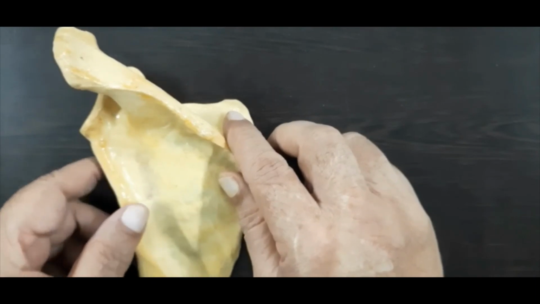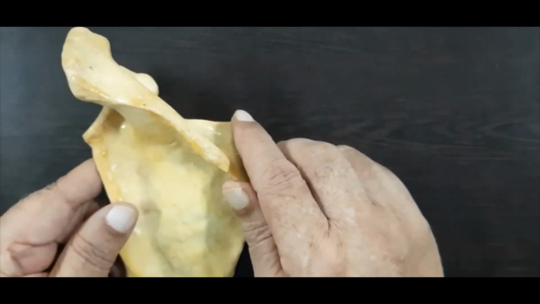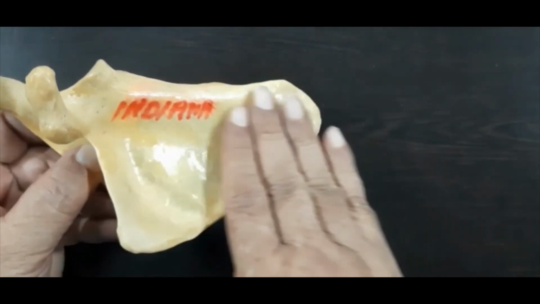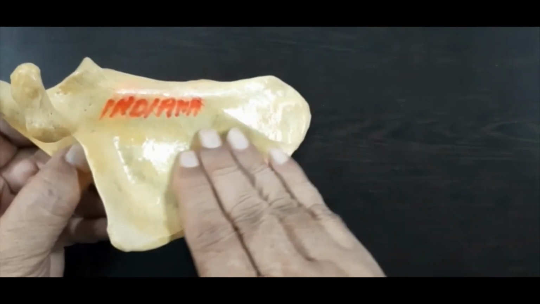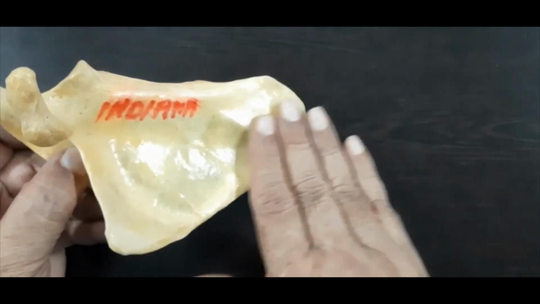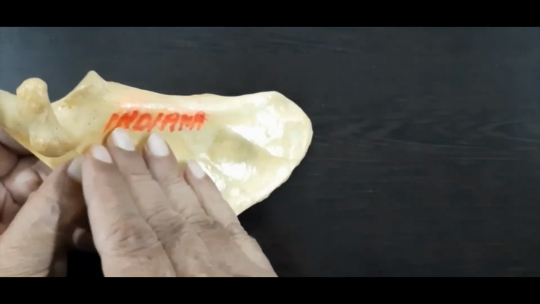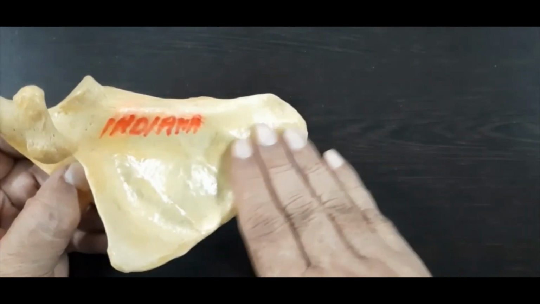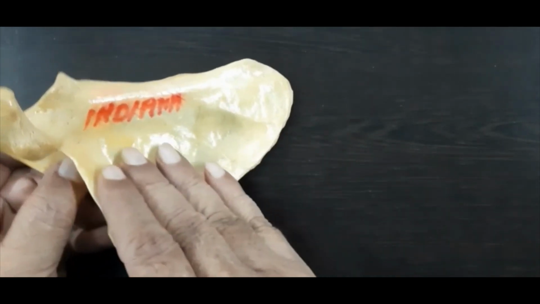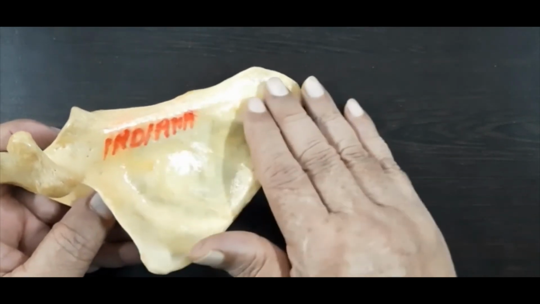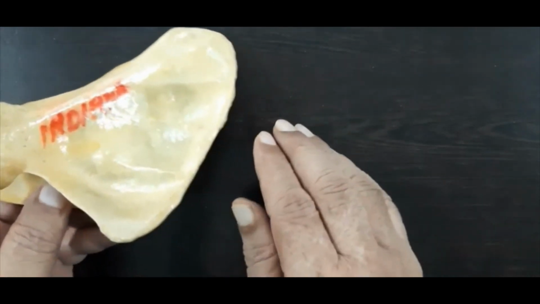Okay, now first I come to the surfaces. Now as I told you, there are two surfaces. Now this surface where you put your finger, this triangular surface which is showing the concavity, is the costal surface, okay? Because of the concavity, a shallow fossa-like depression is seen in this costal surface, and this is called the subscapular fossa. This is called the subscapular fossa.